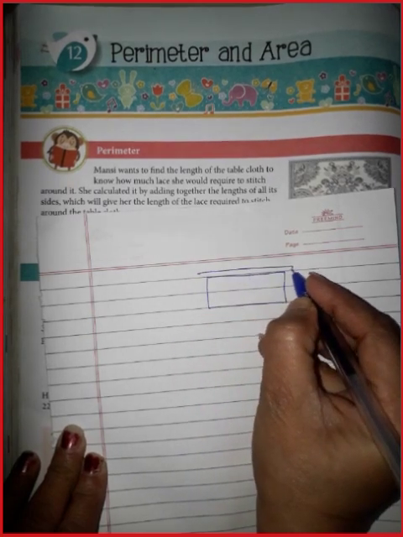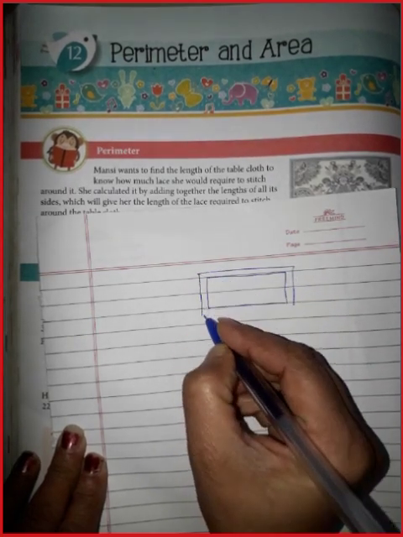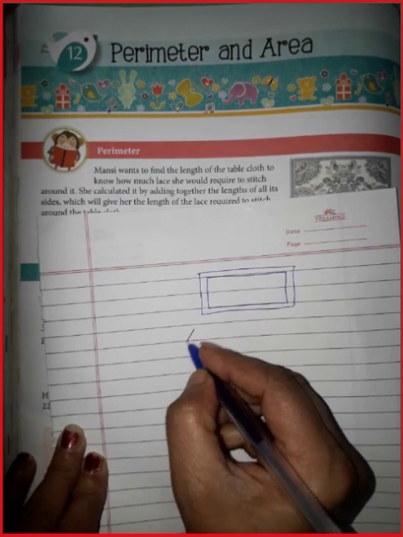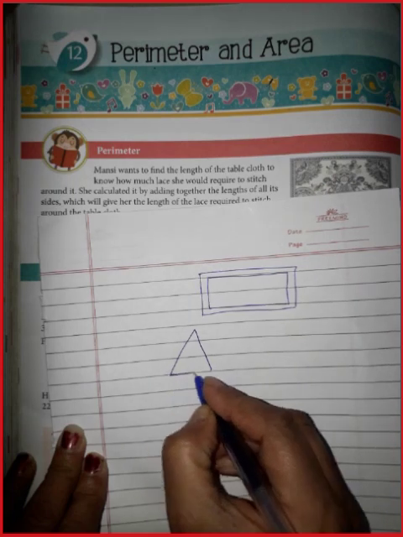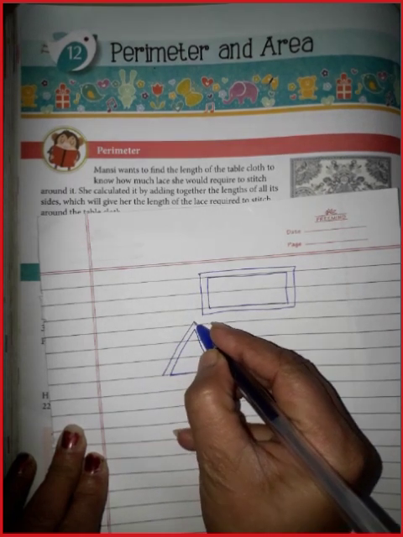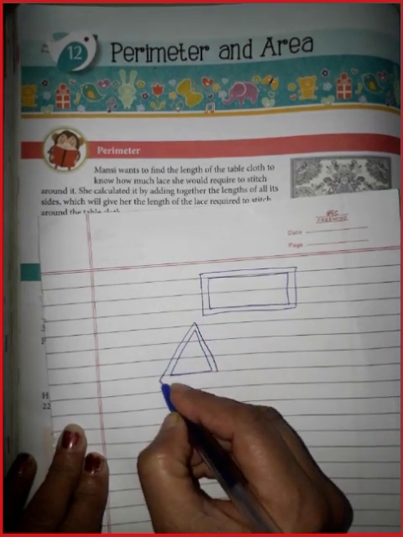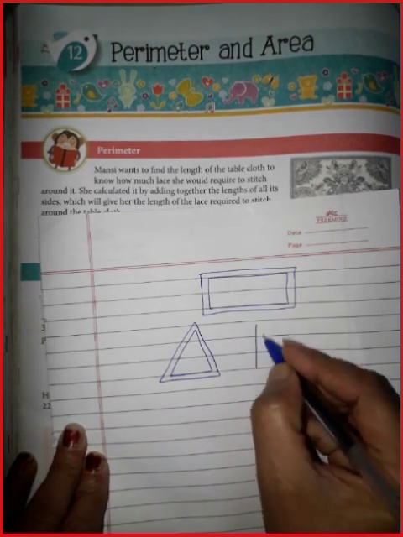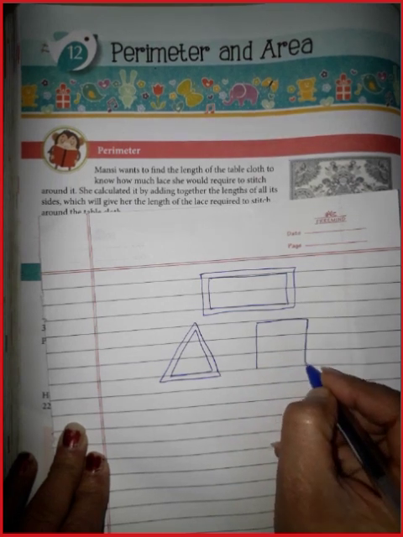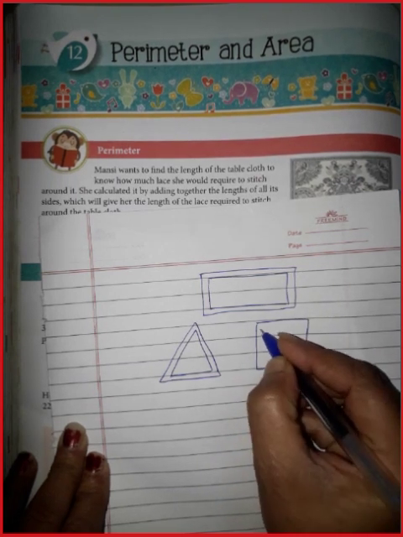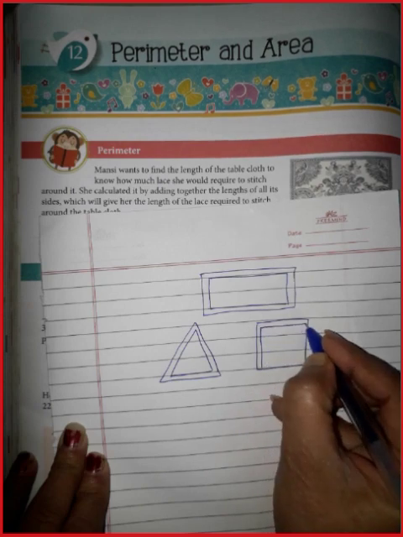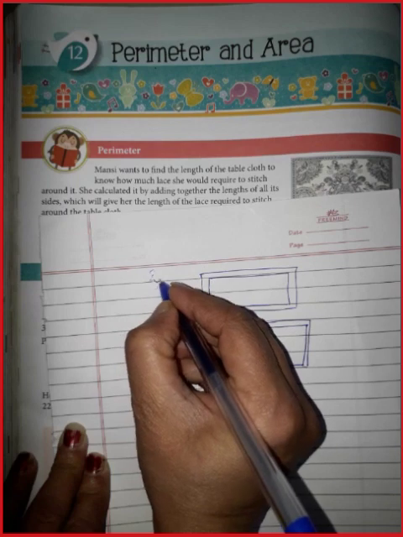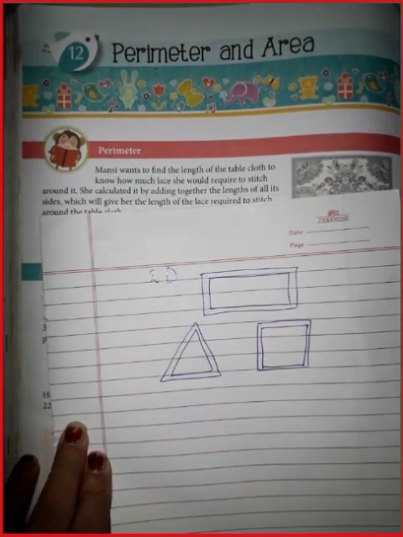Perimeter is the outer boundary of any of the shape. It can be a triangle, it can be a rectangle, or it can be a square. Or in other words, we can say that boundary of any shape is known as perimeter that will be measured by us. Okay.